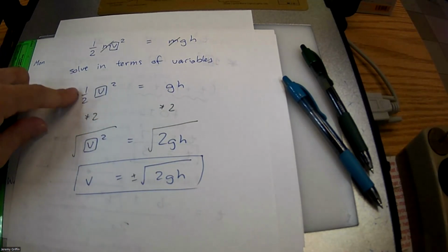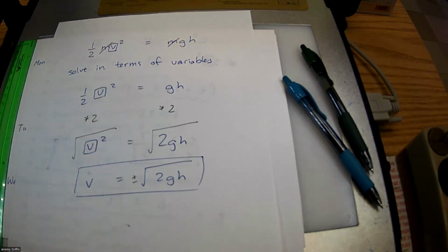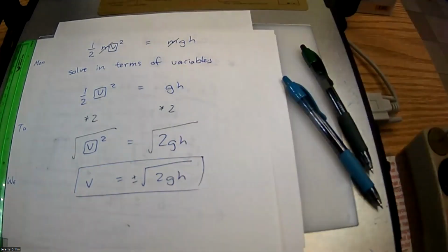Because there's a 1/2 here, how do you undo the 1/2 coefficient? You can either divide both sides by 1/2, but that's also the same thing as multiplying by 2, because my end goal is to get v equals something. Now let me show you the physics interpretation of this equation.